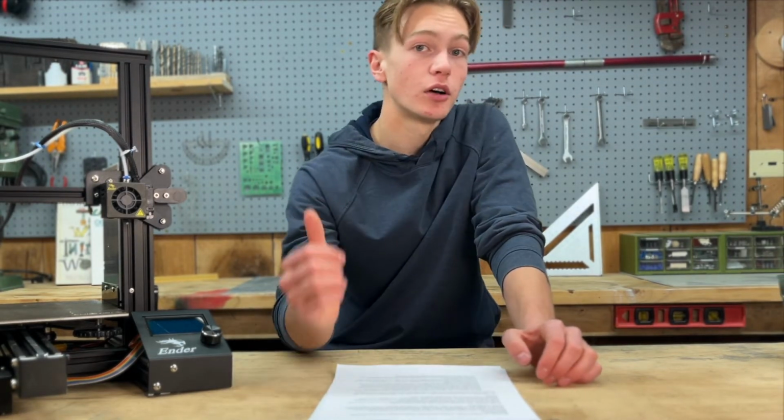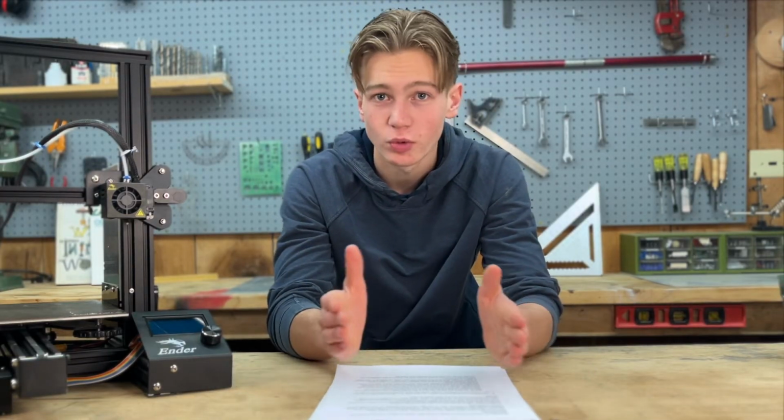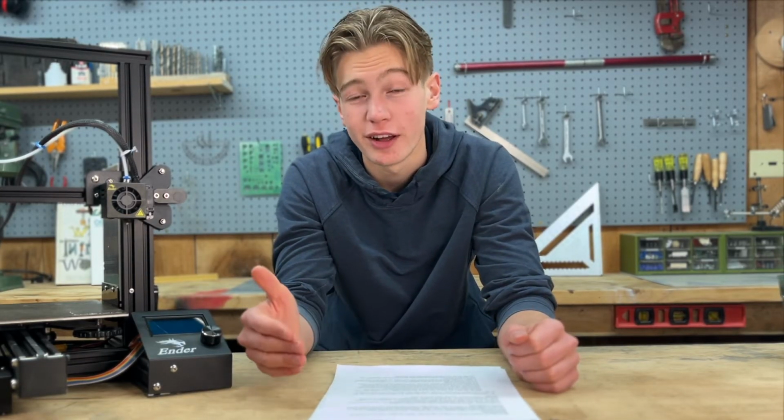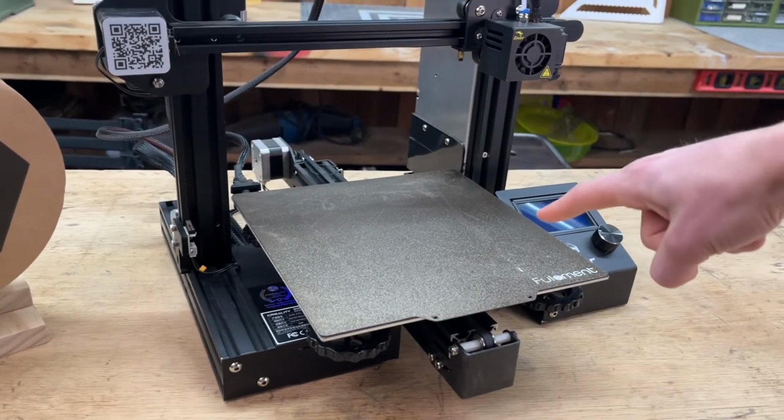Okay, it's important also to understand the basic components of a 3D printer. The parts will vary depending on what printer you have, but the basic ideas are the same. Let's go through them. This is the bed. On top of the bed is the build plate. This is what the print sits on.